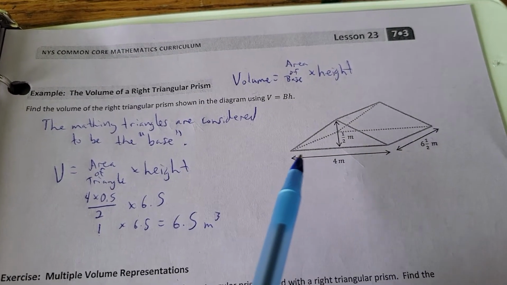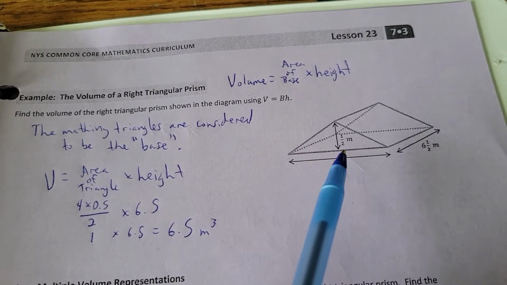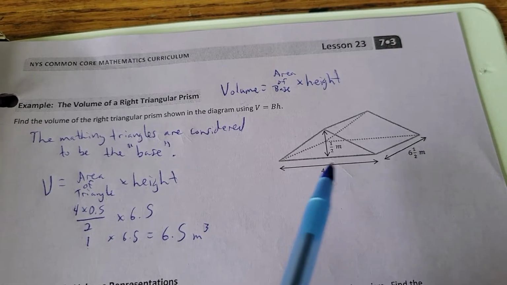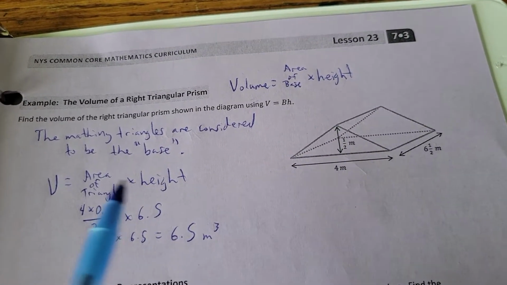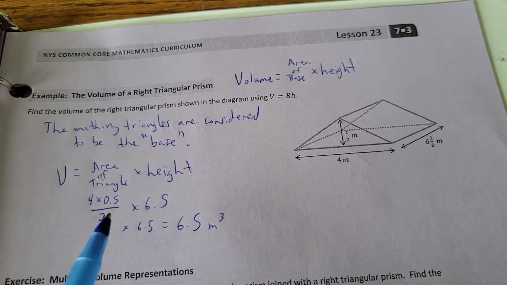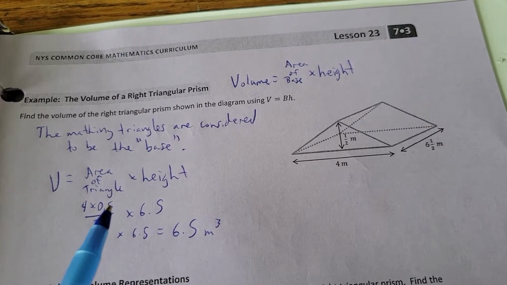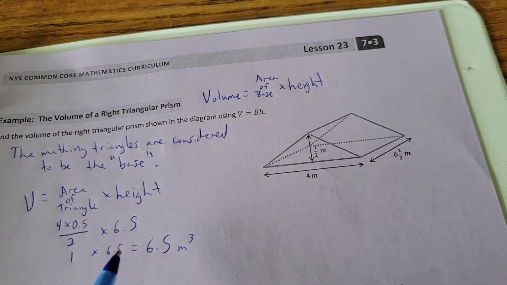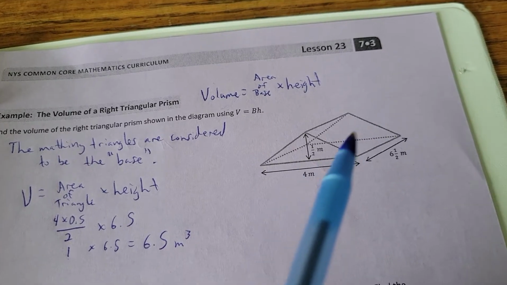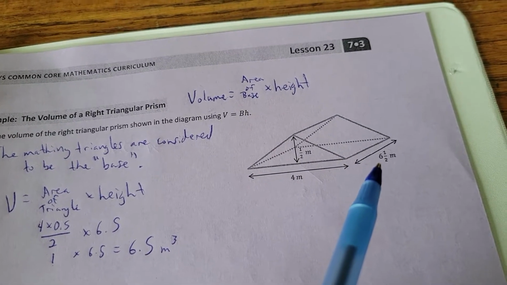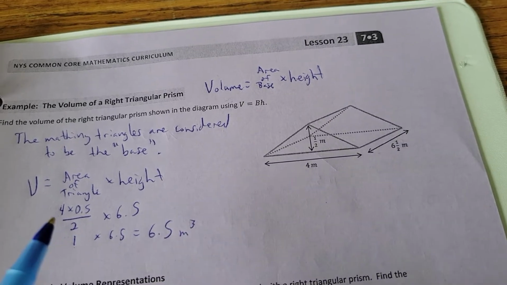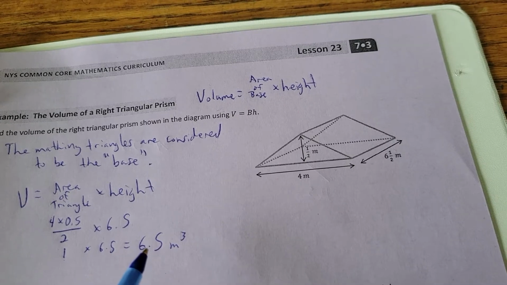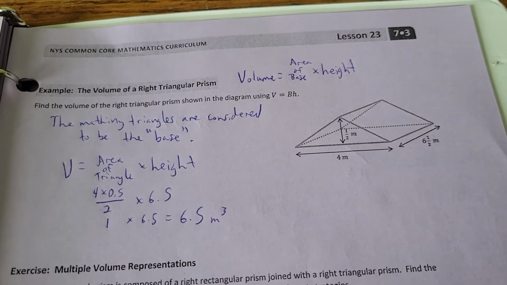Now the base measures 4, and it's not a right triangle, so they give me the altitude, 1/2, which we're going to call 0.5. Now remember, for triangles, base times height divided by 2. So you take 4 times 0.5 divided by 2. 4 times 1/2 would be 2, and 2 divided by 2 gives you 1. Then all you've got to do is multiply it by the distance between the two triangles, or the two bases. As you can see, it's 6.5. So we found the area of the triangle was 1. The distance between the two triangles is 6.5. So 1 times 6.5 means you get 6.5 cubic meters.